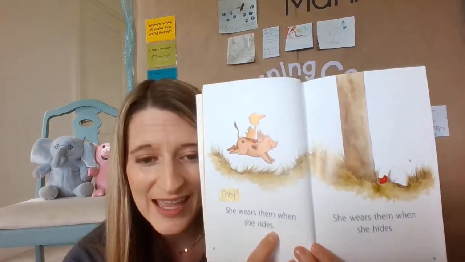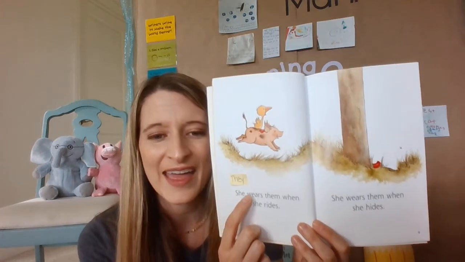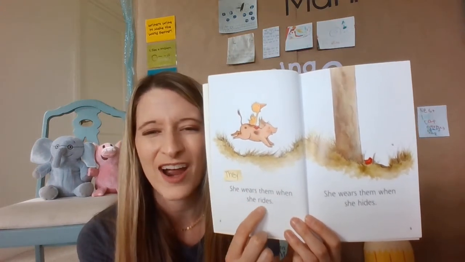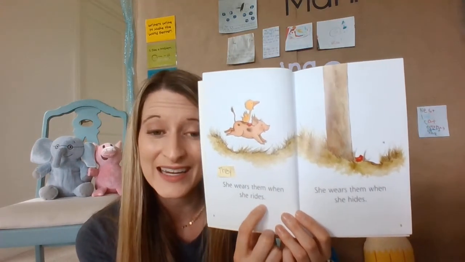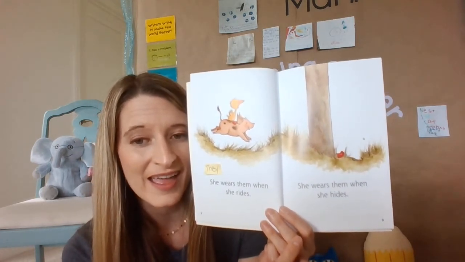Notice we don't have to say the S anymore. It goes away. It doesn't sound right to say they wear them when they rides. It doesn't need that S ending. They wear them when they hide.